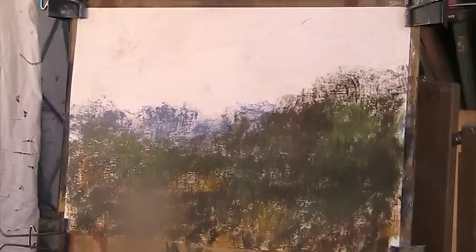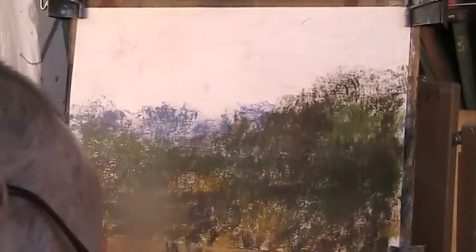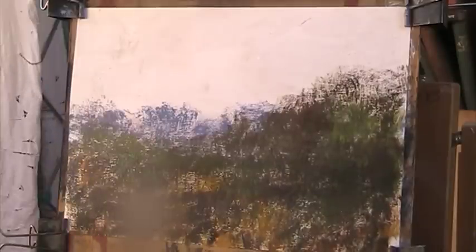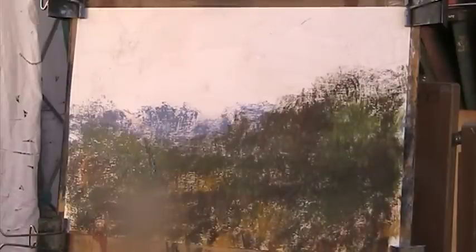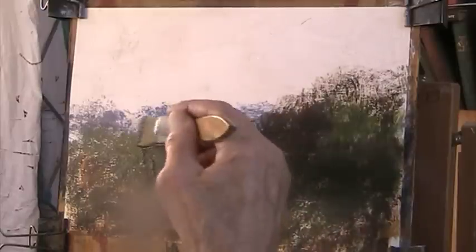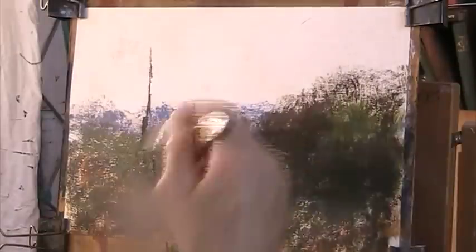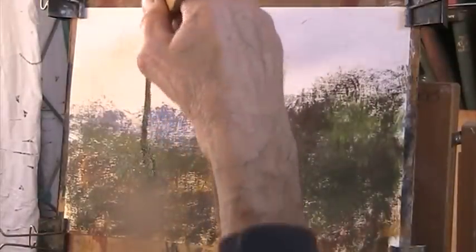And now I'm going to put in an idea of that tree. It's sort of a grey-green. So mix of dark in with that. So that comes up about here, and this will be a lot darker than that. Just using the side of the edge of the brush.